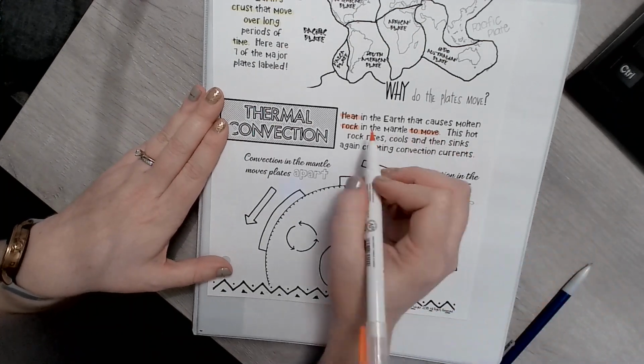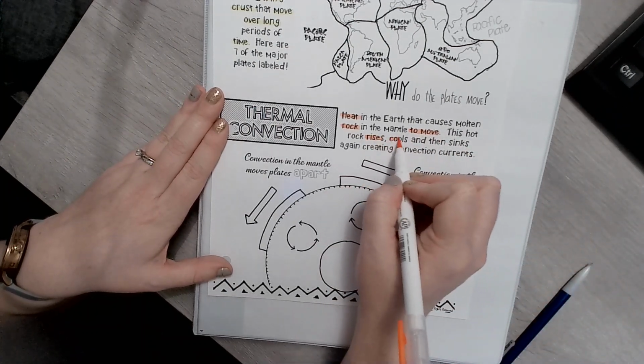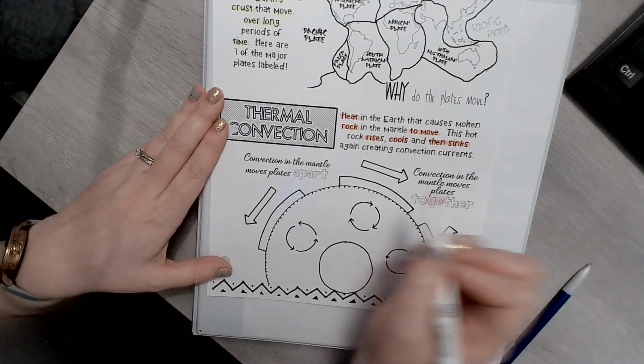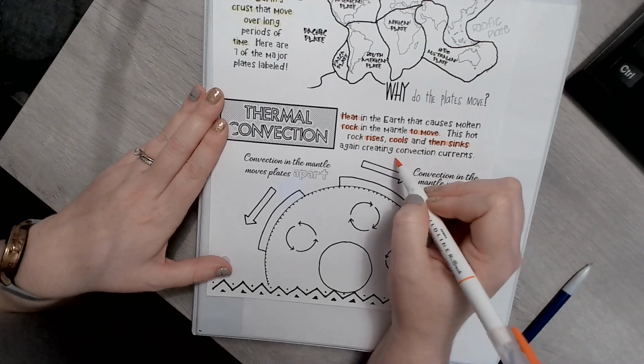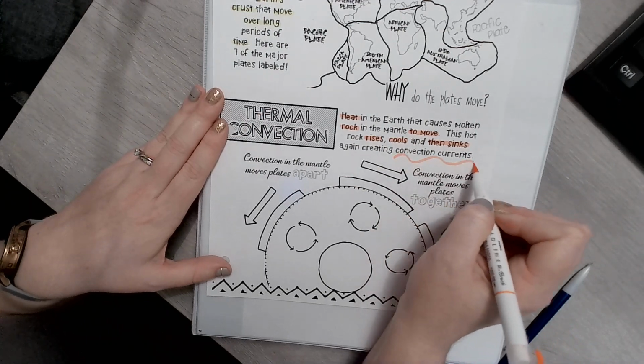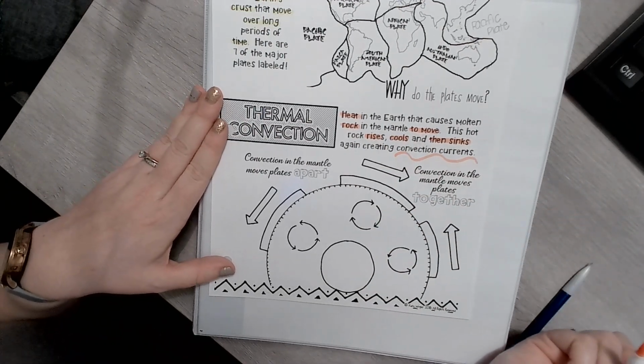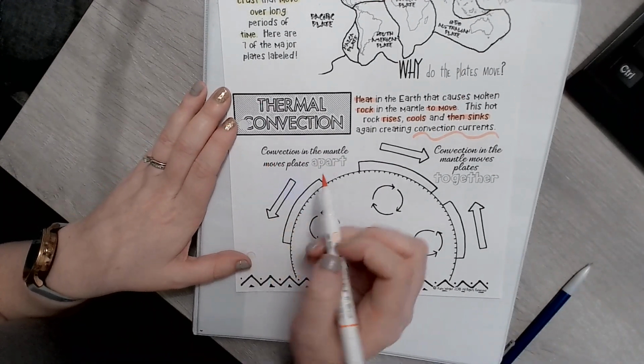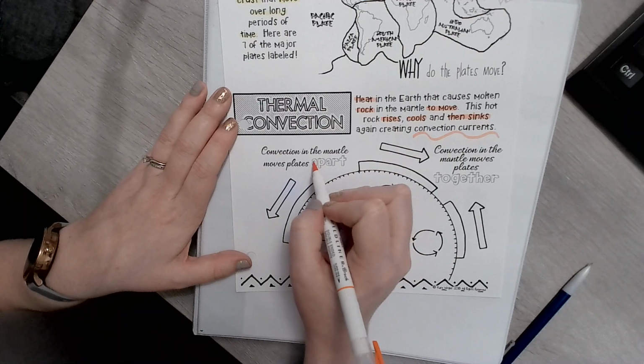This hot rock rises, cools, and then sinks. Okay? And this is what creates our convection currents. So I think it is important to know that convection in the mantle can move plates apart.